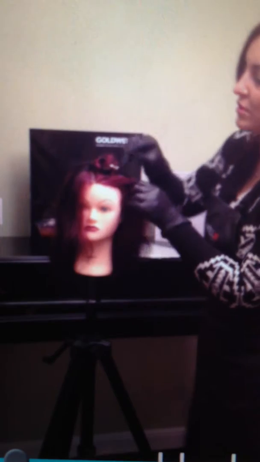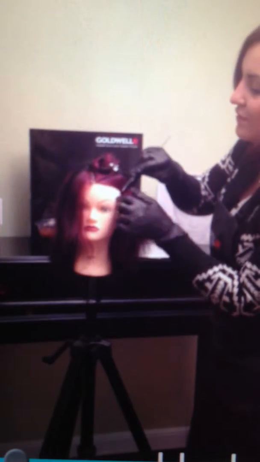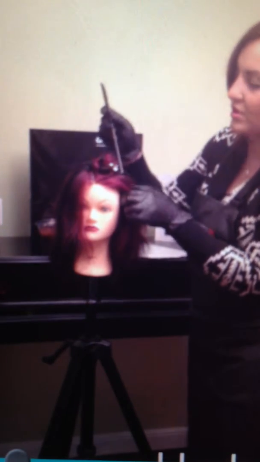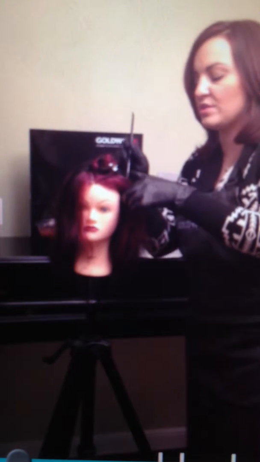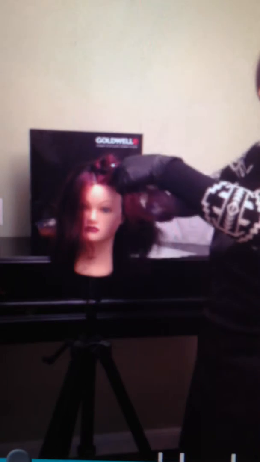So we're starting off, let me show you, with this first triangular prism shape on the top of the head. From there, we're going to use the hairline actually as the long side of the triangular prism on the side of the temple.